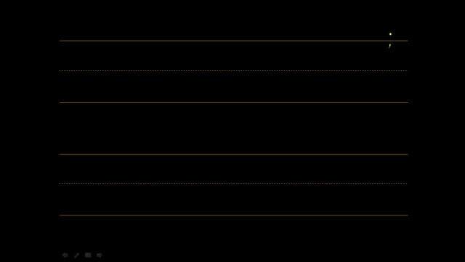Now let's do the Fa again in the final position. So the Fa in the final position, we're going to connect and then loop, and then the rest of it is going to look like the independent position. Connect, loop, like that. Connect, loop, like that. And then we have our Fa in the final position.